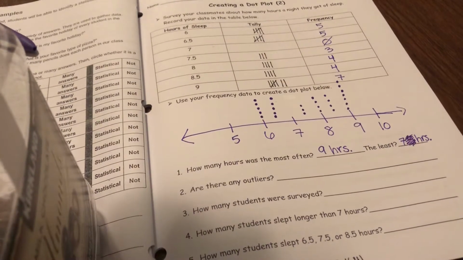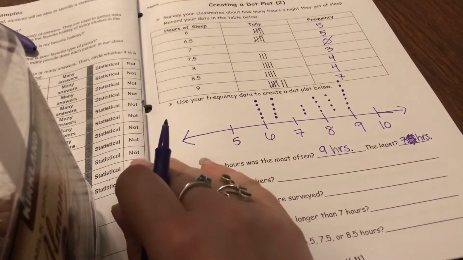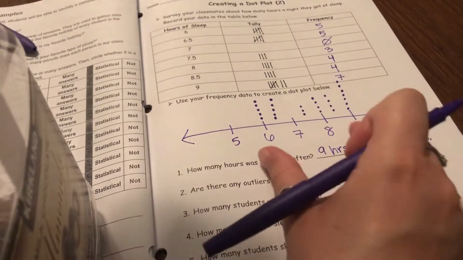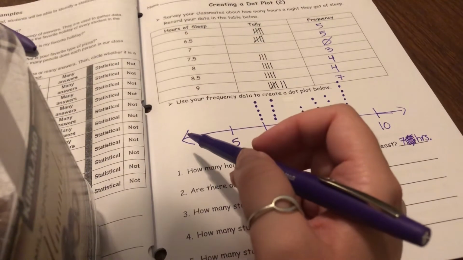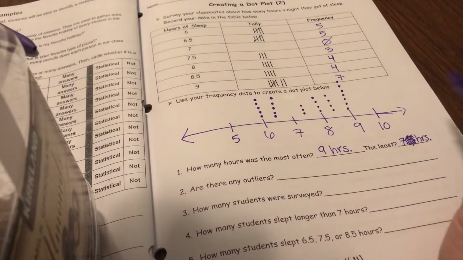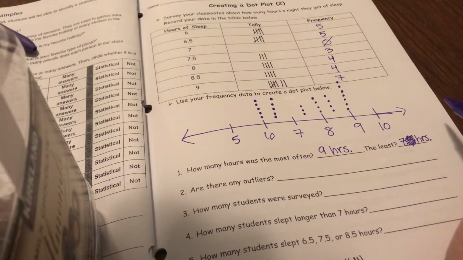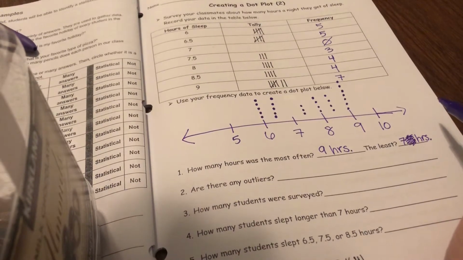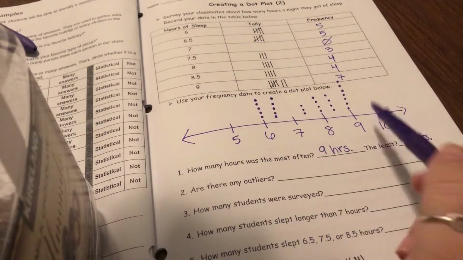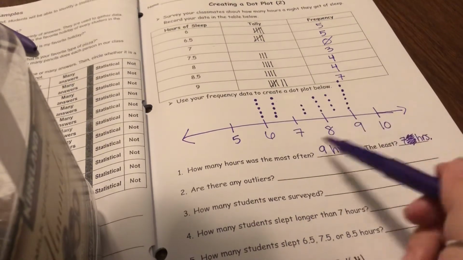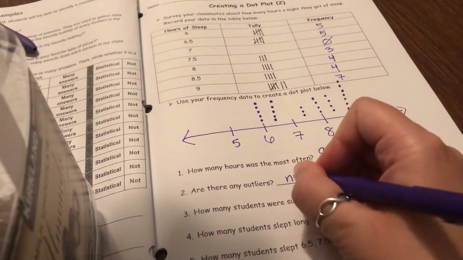Are there any outliers? So outliers are numbers that are way smaller than all the rest. So if everyone was between 6 to 9, and then there's one guy that's like, I only sleep 1 hour per night, I don't need sleep. And then somebody else is like, oh, I go to bed at like 6 o'clock every night, I get 14 hours of sleep. Okay, they're outliers. They're either way bigger than everyone else or way smaller than everyone else. That's what an outlier is. Were there any outliers in here? No, they're all kind of fairly close together.